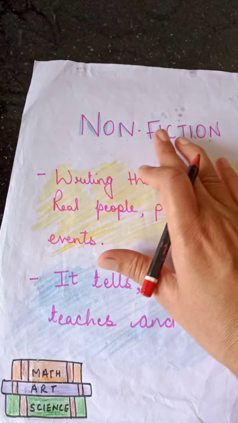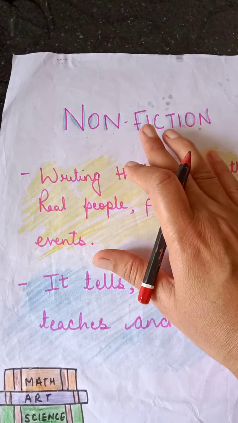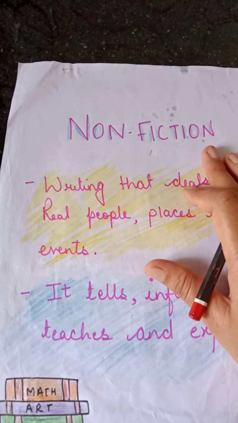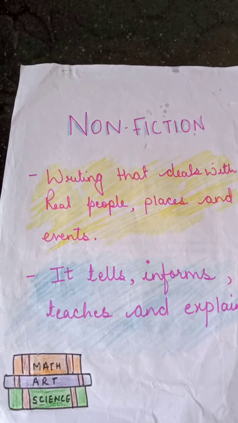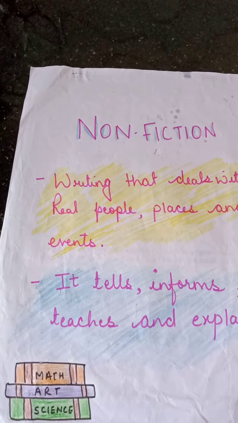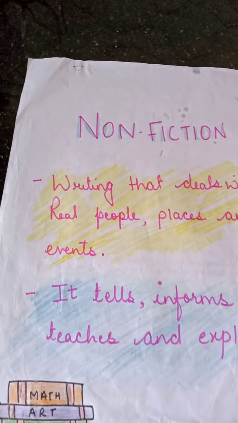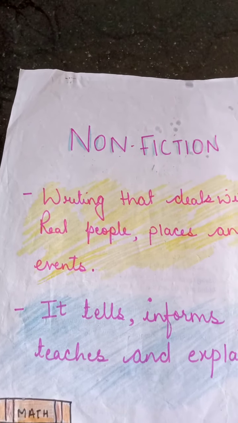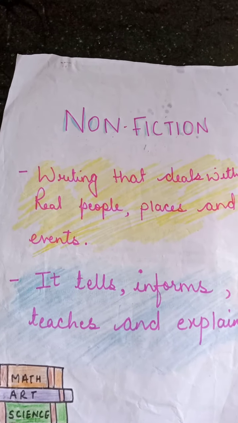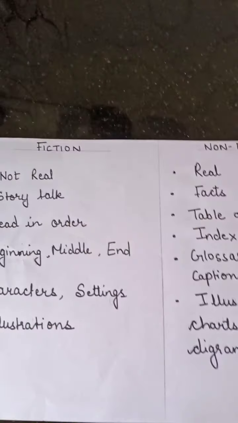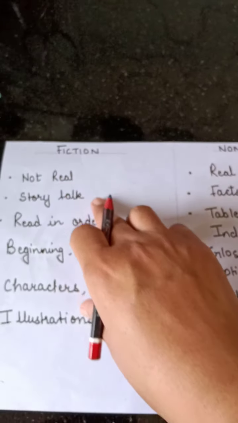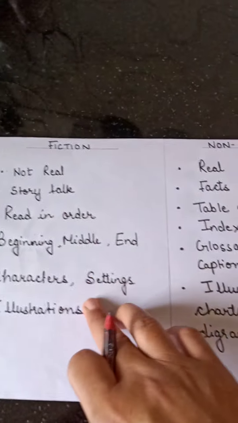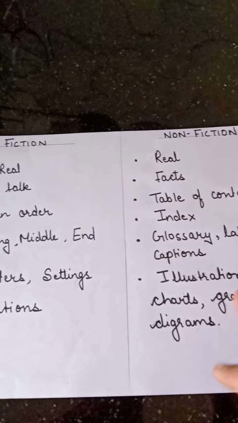And under this topic, which is non-fiction, we are trying to understand the text features of a non-fictional text. Alright? So let's quickly recall what we have done up till now. That's a table, okay, which has the list of fictional text and non-fictional text features.